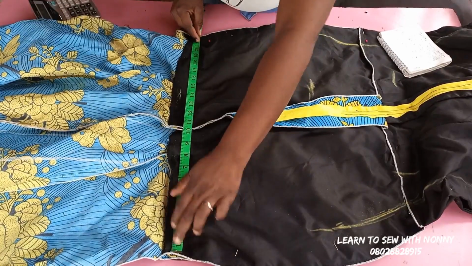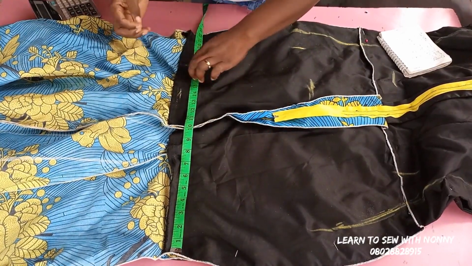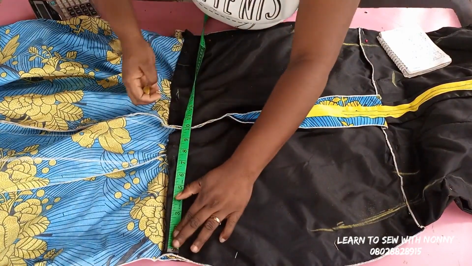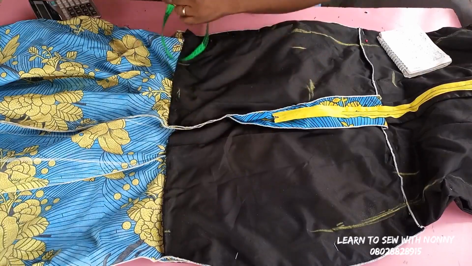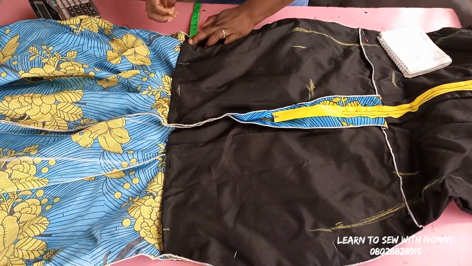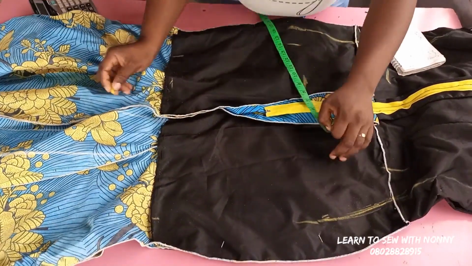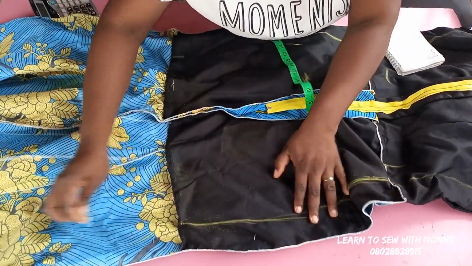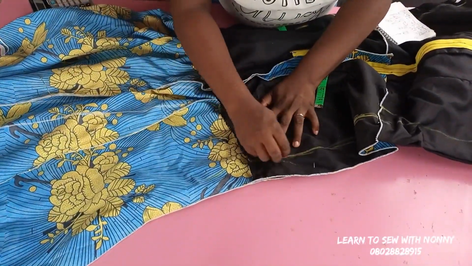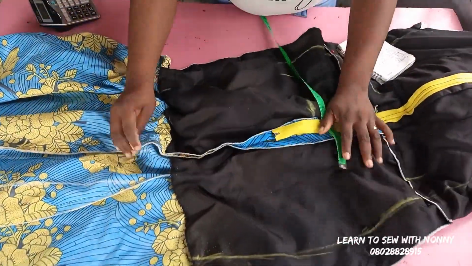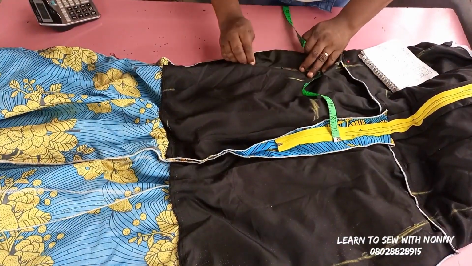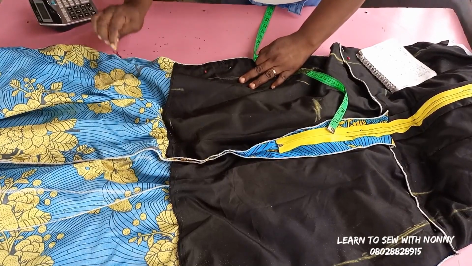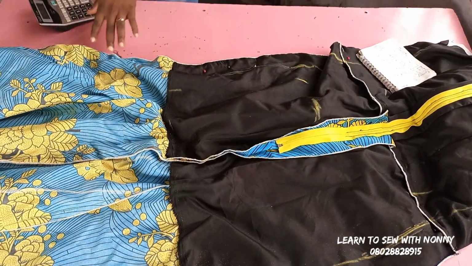So I've done my hip minus 6, and divided whatever I had by 2, then added my ease allowance. So I have 2 inches on both sides to take out. I'll then curve or shape it inwards like so, then extend it to the length of the skirt like so. The same thing to this other side. Shaping it in, then allow it to flow out.